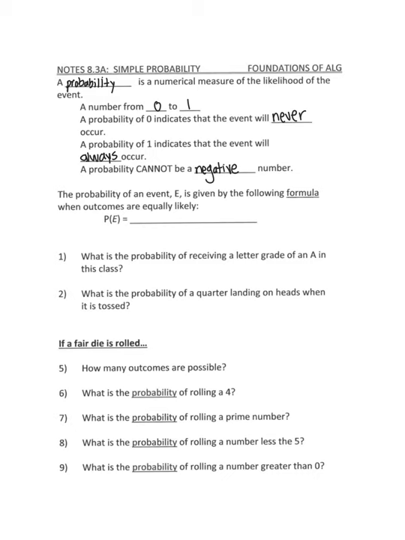The probability of an event E is given by the following formula when outcomes are equally likely. So if we have the probability of some event, we would take all of the possible outcomes and divide by the total.